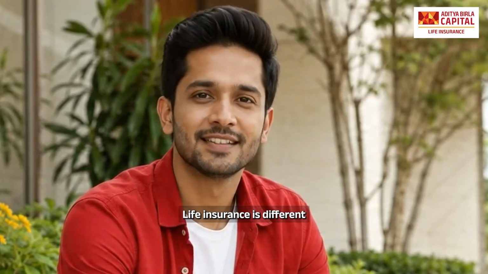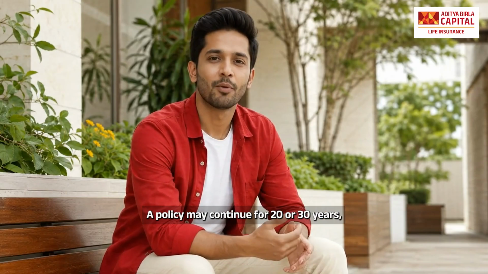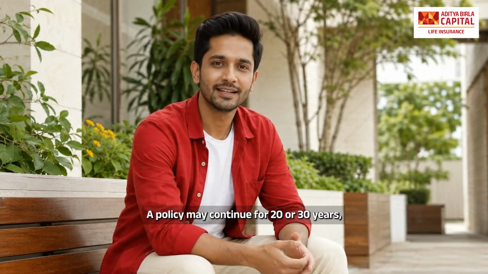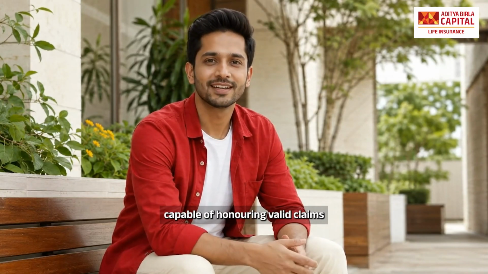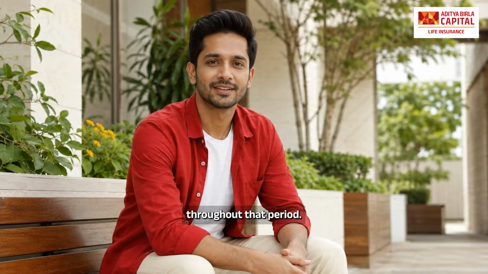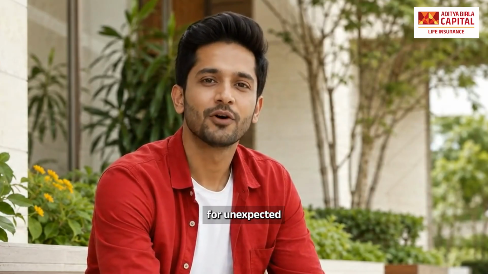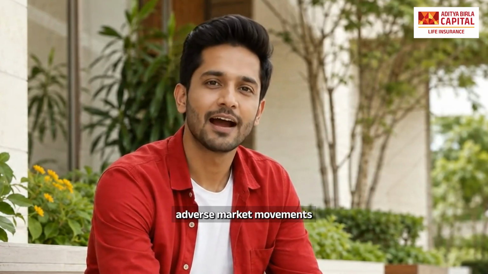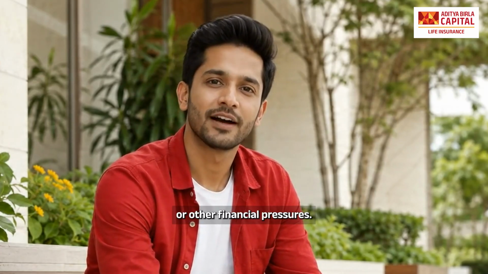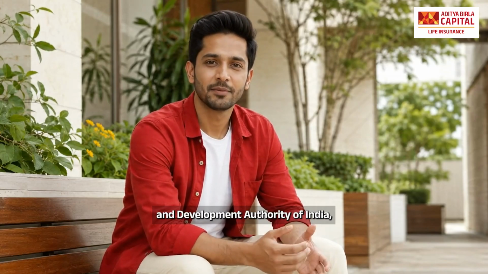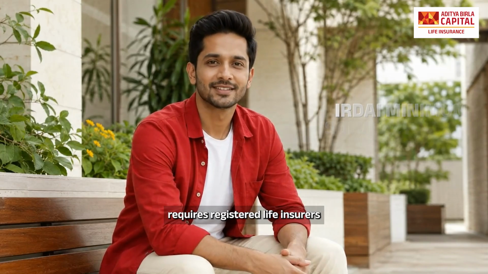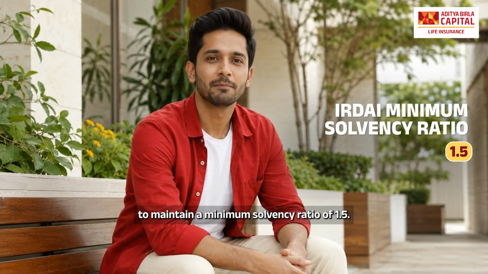Life insurance is different from a short-term purchase. A policy may continue for 20 or 30 years, and the insurer must remain capable of honoring valid claims throughout that period. It also has to be prepared for unexpected claim surges, adverse market movements, or other financial pressures. That is why the Insurance Regulatory and Development Authority of India, or IRDAI, requires registered life insurers to maintain a minimum solvency ratio of 1.5.